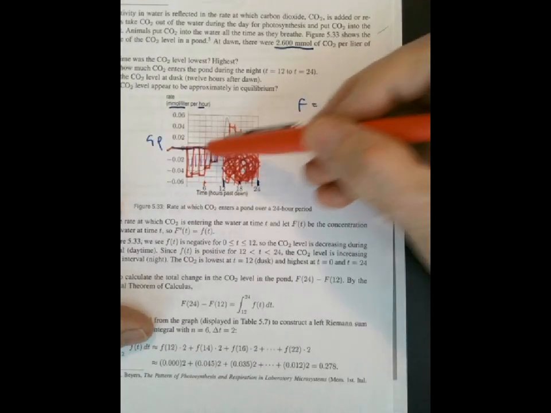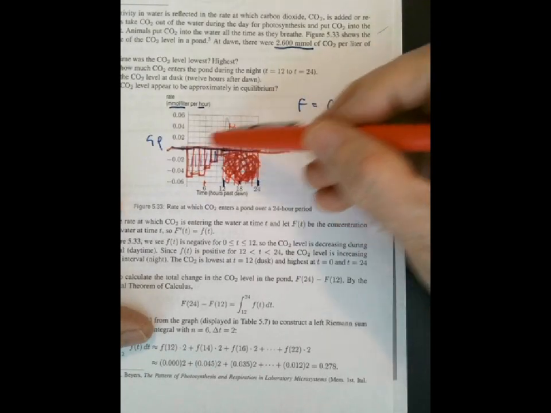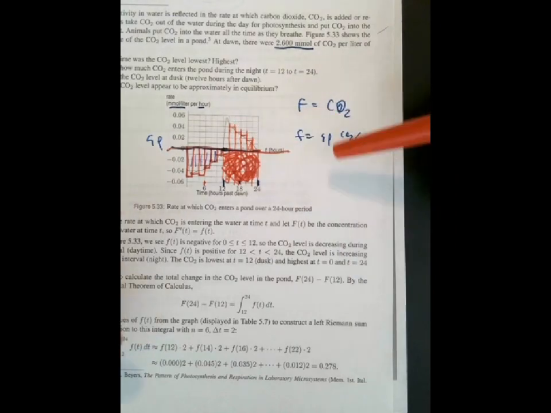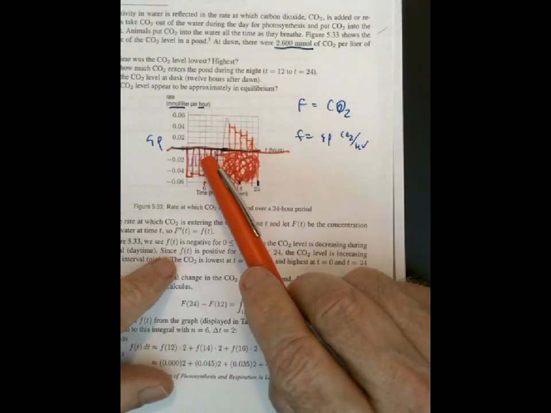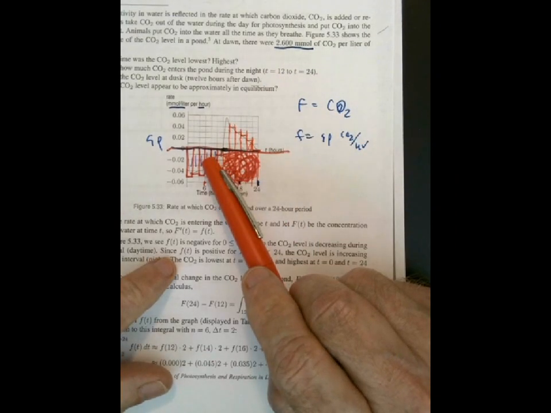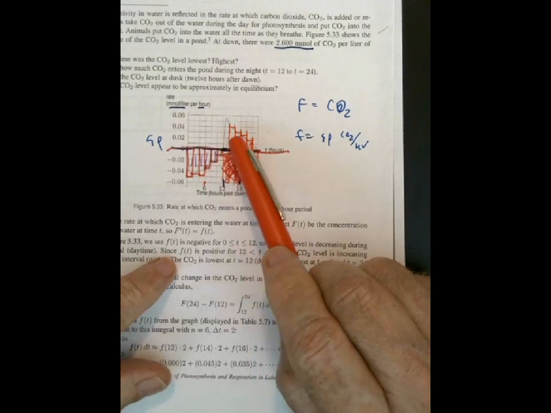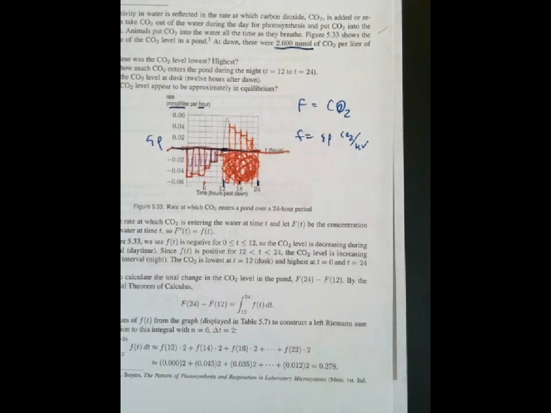What you're meant to notice is that those two areas are about the same, roughly speaking. So the amount taken away from the water during the night is the amount that's added to the water during the day, which indicates a healthy ecological balance there, at least as far as CO2 goes.